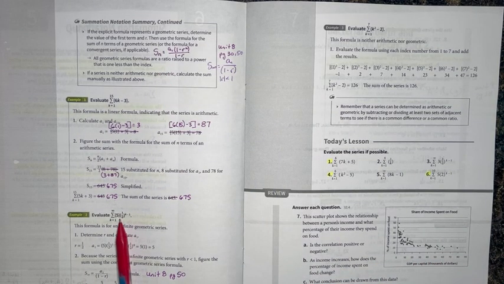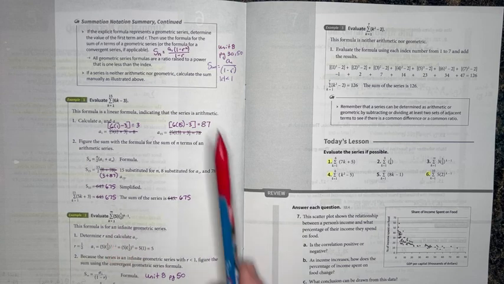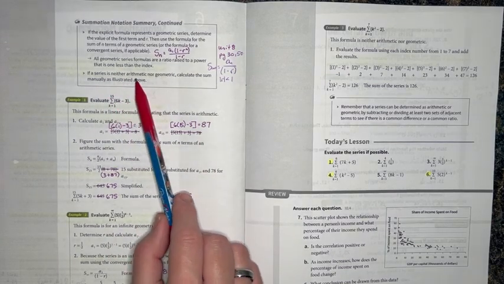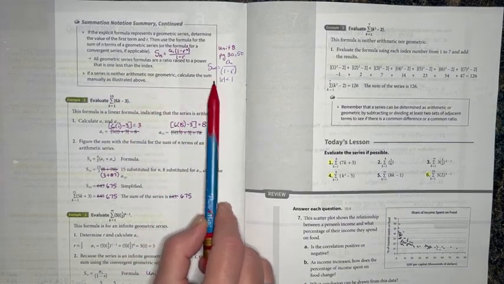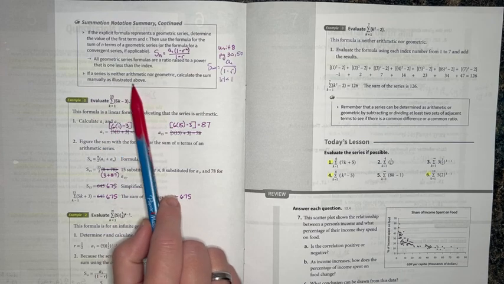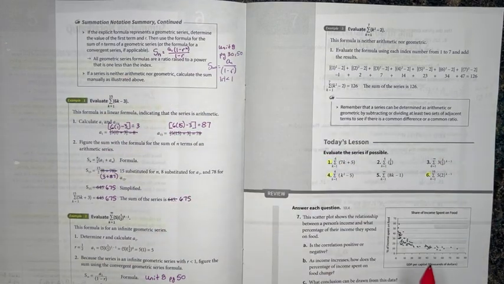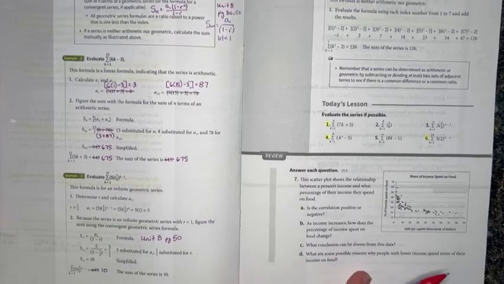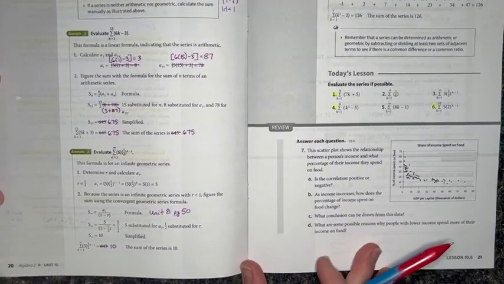Here's a ratio, a fraction, raised to a power, which is 1 less than the index. And then it says, if a series is neither arithmetic nor geometric, calculate the sum manually as illustrated in the example we just did. So let's take a look at this example number 1.